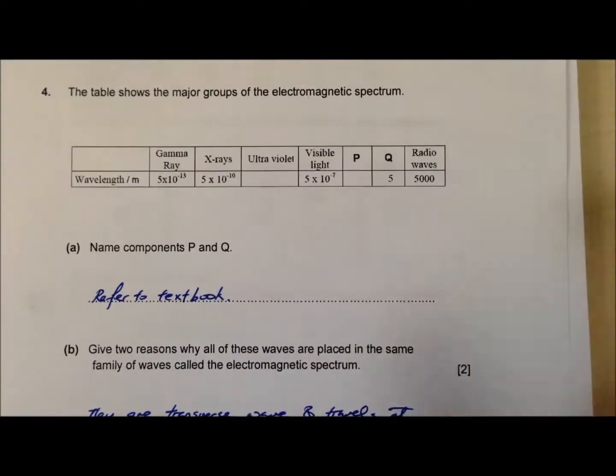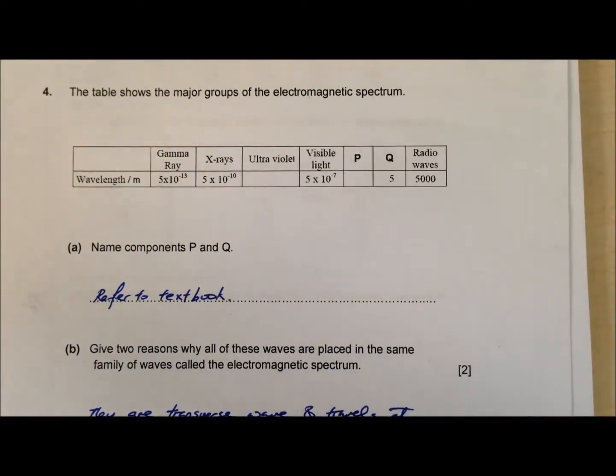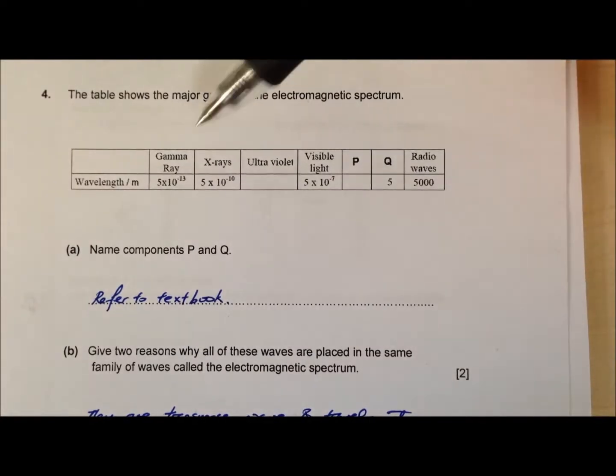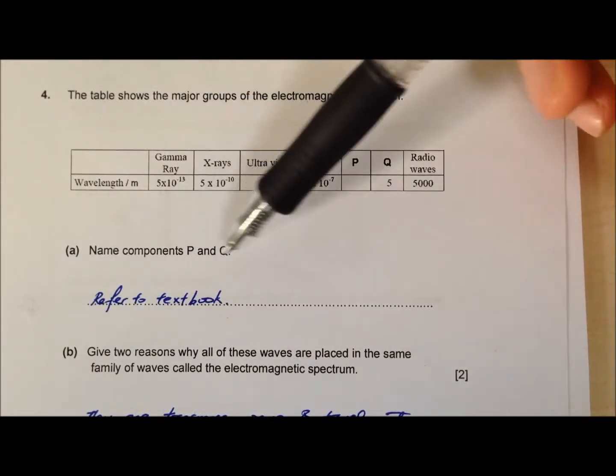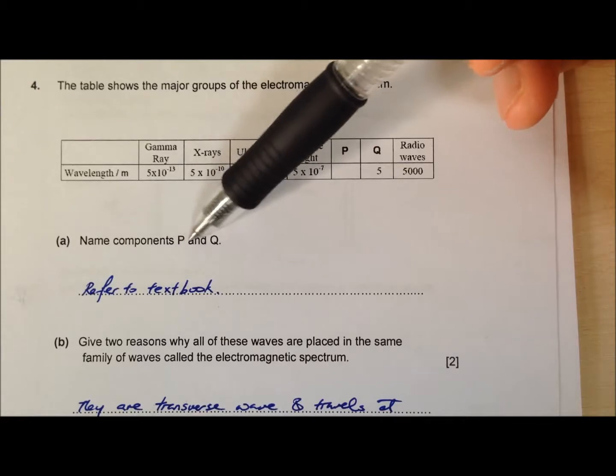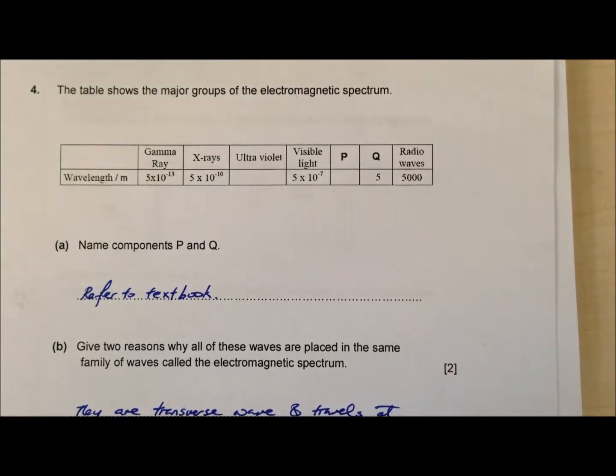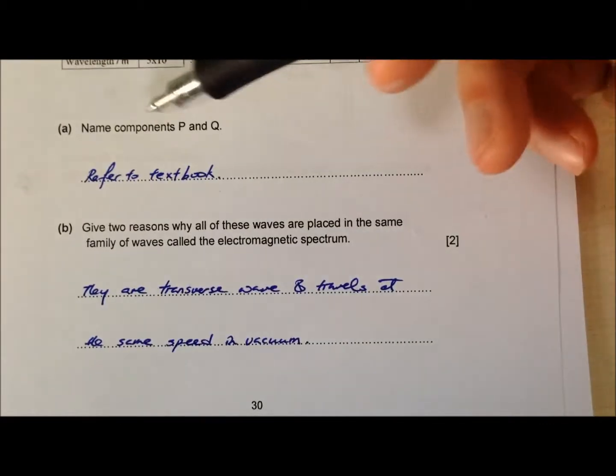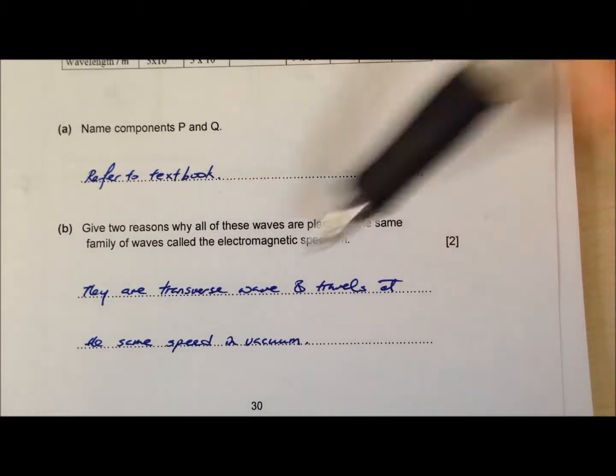Okay, question 4. Question 4 is very easy. It is to give you marks. So down here, name components P and Q. Refer to the textbook, it is your EM spectrum. Just read it. Give 2 reasons why they are being placed together.